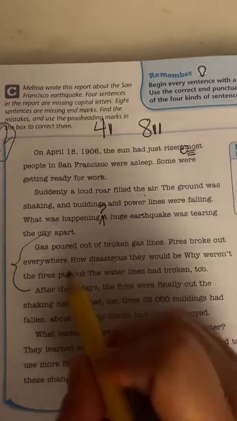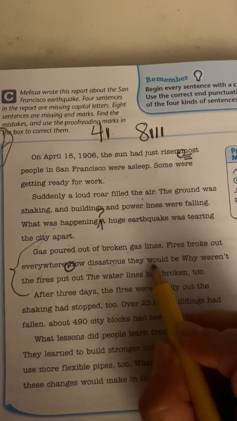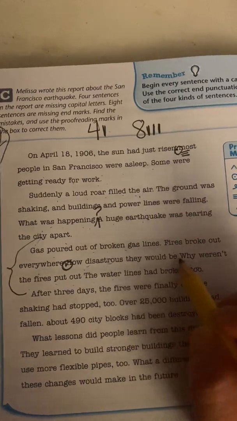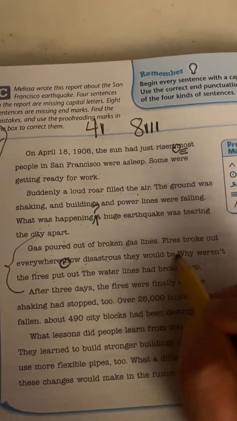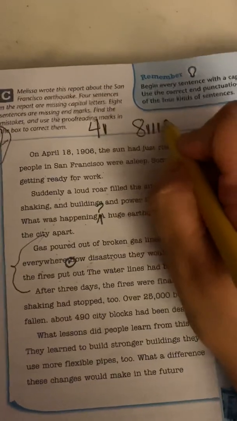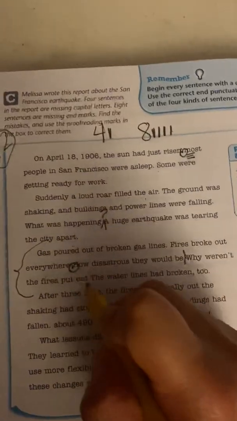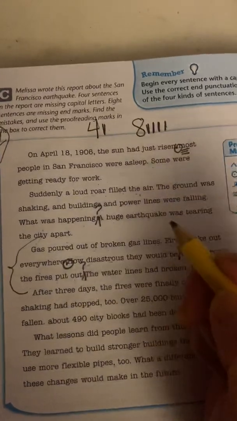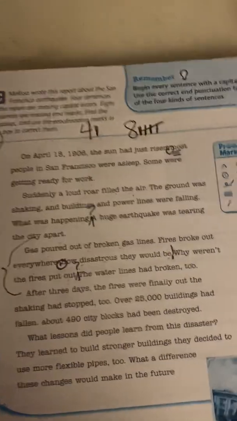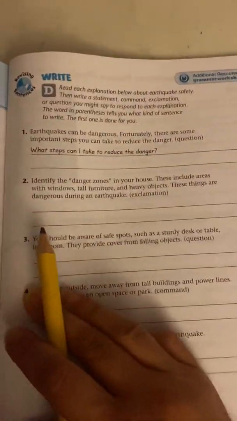Whew, that is run-on central, huh? So, fires broke out everywhere, period. So that would be punctuation. How disastrous they would be. Period. That one could be a period, or you can even put an exclamation mark, right? So there's another punctuation. Why weren't the fires put out? That's a question. Therefore, right here, you are putting a question mark. All right, so far we have found 6 mistakes. So we need 6 more, okay? Go ahead, 4th grade.